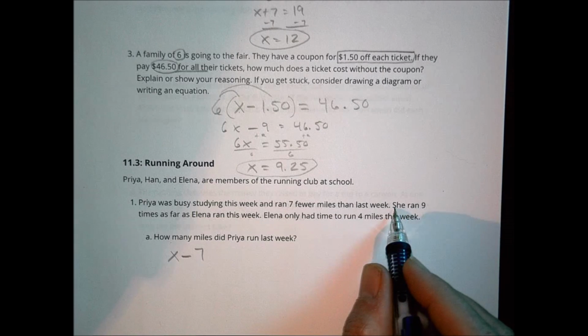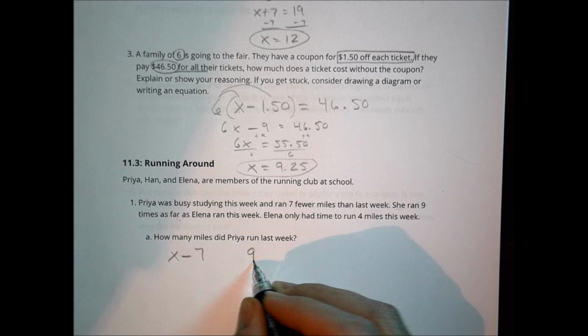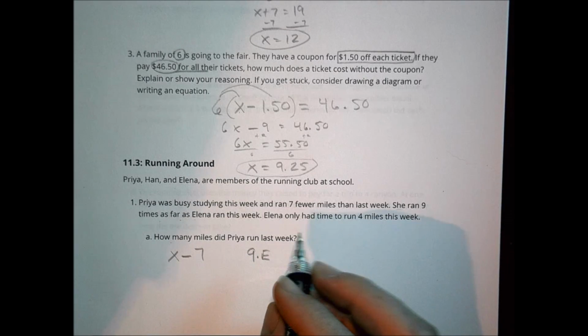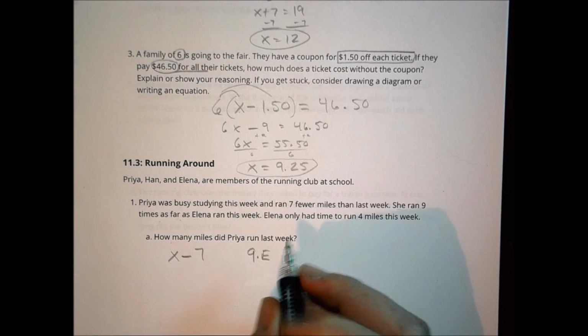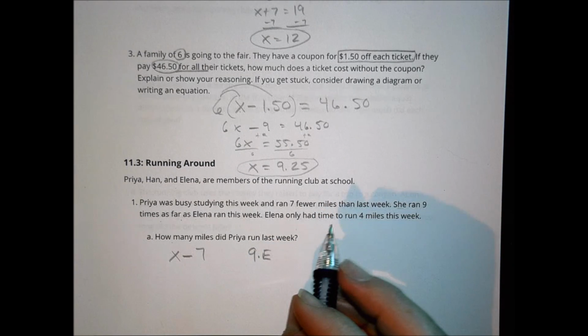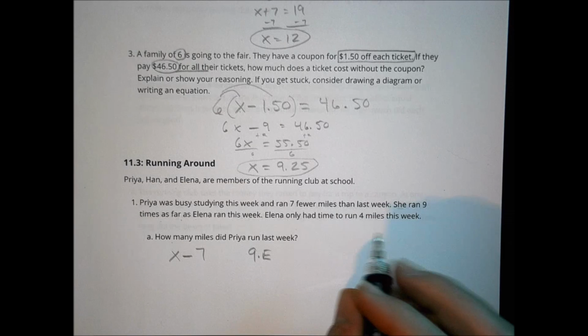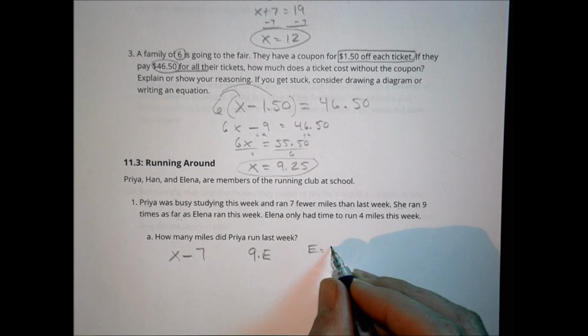Then it says she ran 9 times as far as Elena ran this week. So if you do 9 times Elena, that tells you how far she ran this week. This week is going to be 9 times Elena, and this week is also going to be, yeah, so there you go. So Elena then only had time to run 4 miles this week. So Elena equals 4.